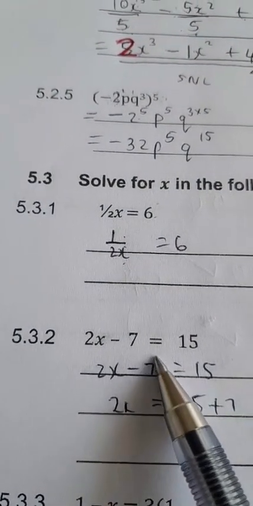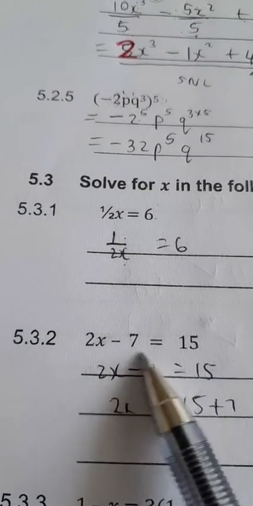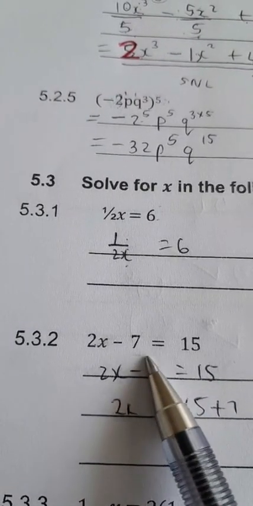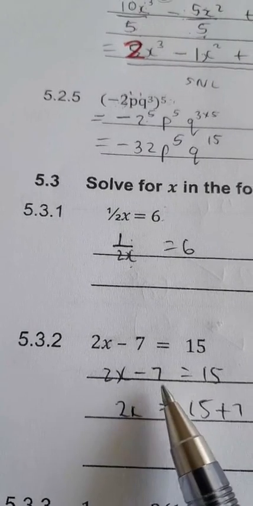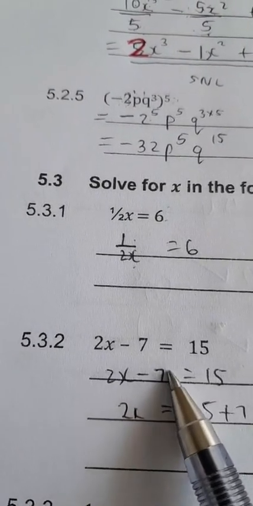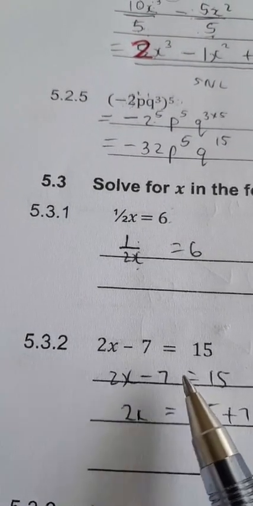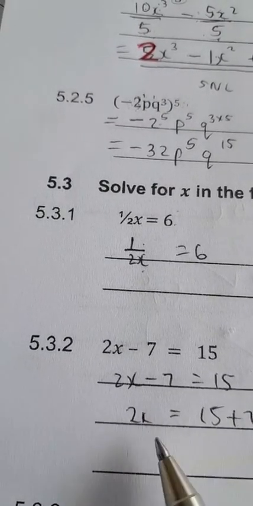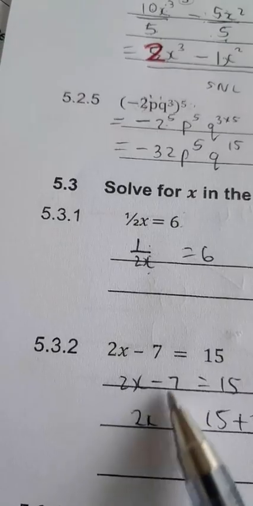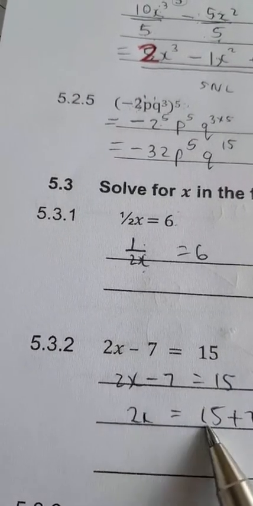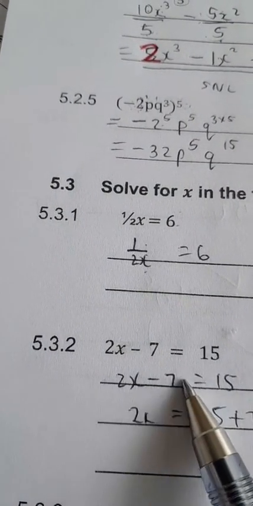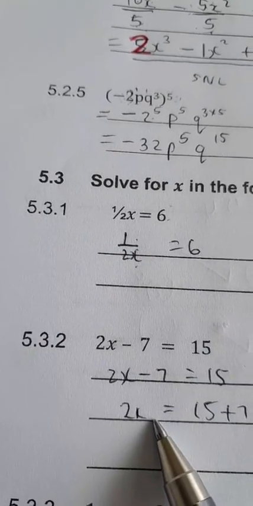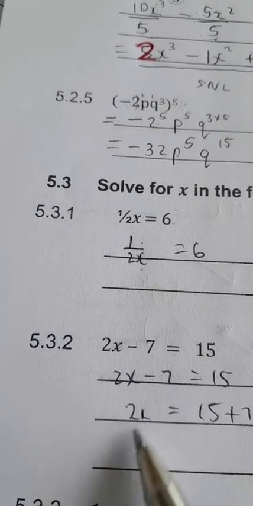If we want to get rid of this negative 7, we apply something called the additive inverse. To get rid of this minus 7, we add 7 on the left, but what we do on the left, we must do on the right. Hence the next step is 2x is equal to 15 plus 7. Minus 7 plus 7 gets rid of the negative 7, and we're left with 2x.